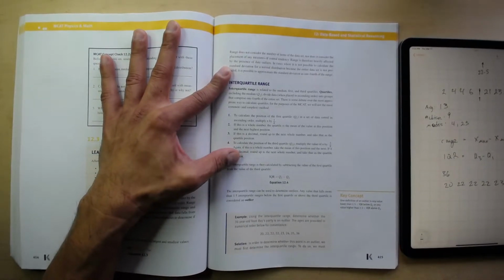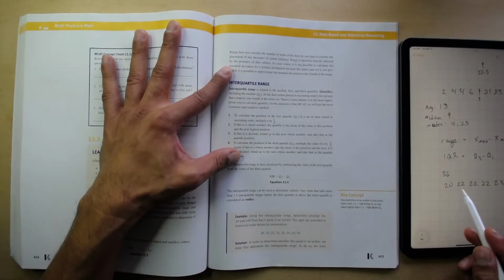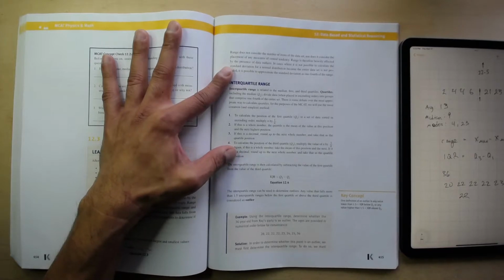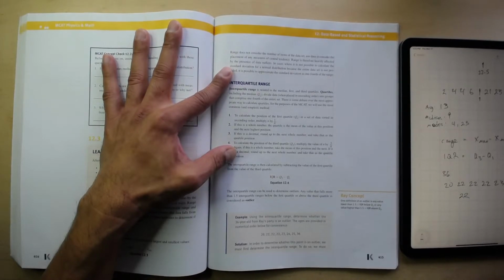So, 8 divided by 4 is 2. The 2 position and the 3 position average is 22. And then 8 times 3/4 is going to be 6. So the 6th position and the 7th position averaged out would be 24.5. And so the interquartile range is 24.5 minus 22, which is 2.5.